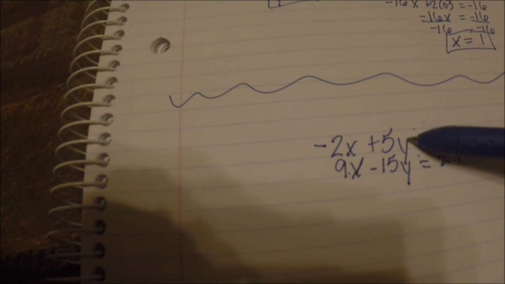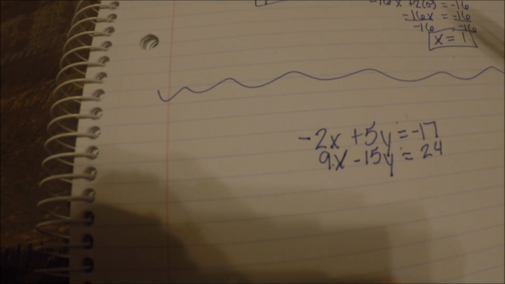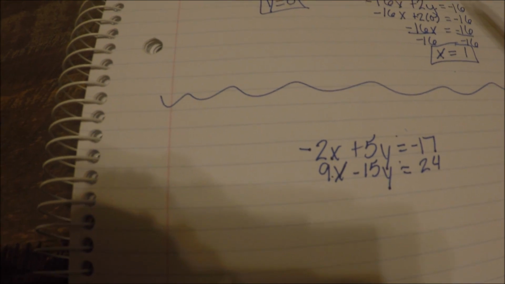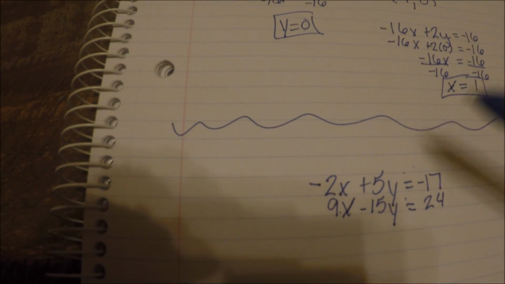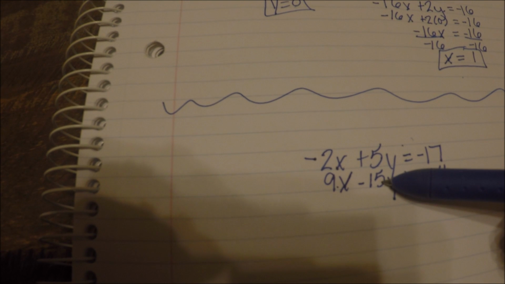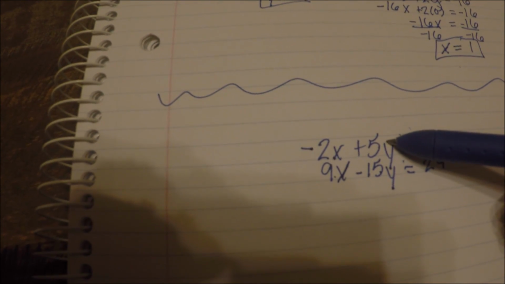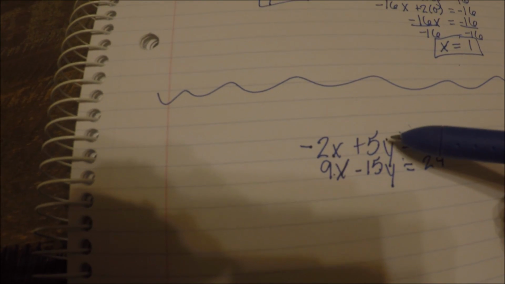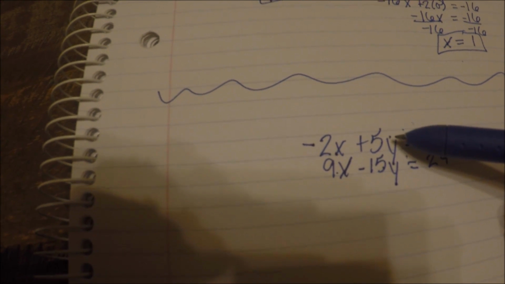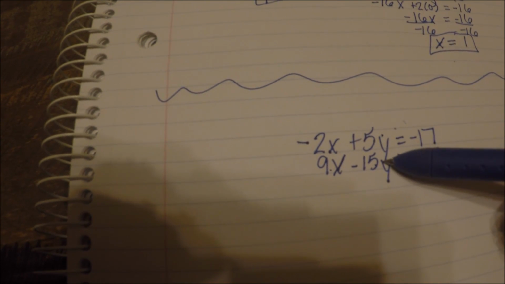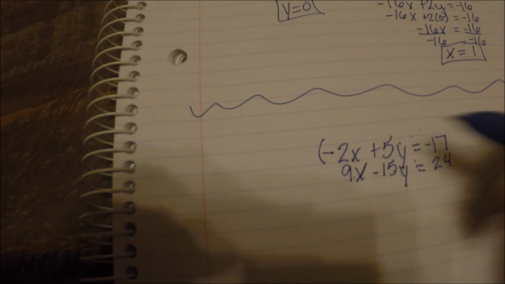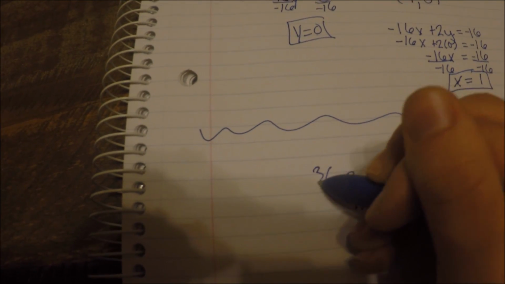Which pair would be easiest to make opposites? So we can make 5 the opposite of negative 15 by multiplying it by 3. If we multiplied 5 by 3, that would give us a positive 15. Positive 15 is the opposite of negative 15. So let's multiply this first equation by 3.